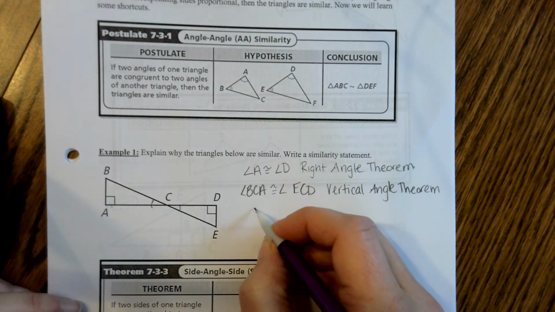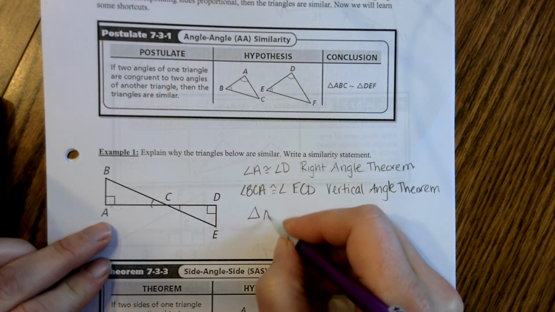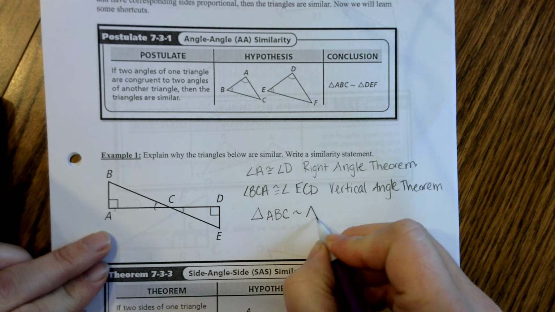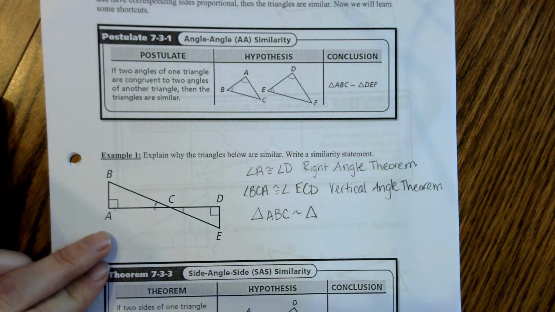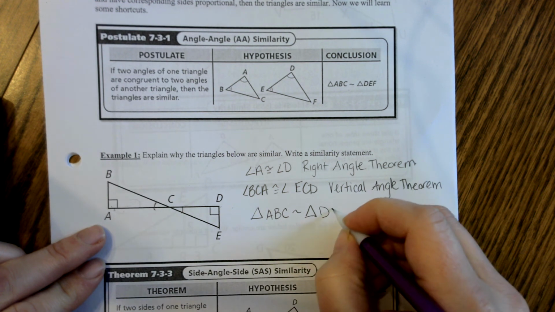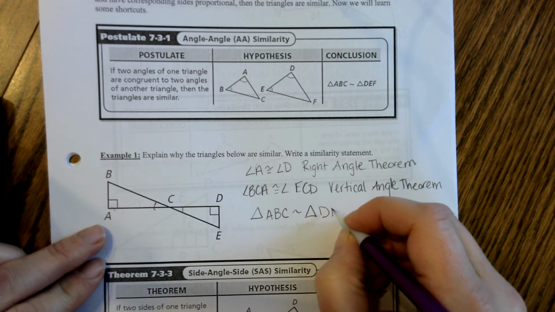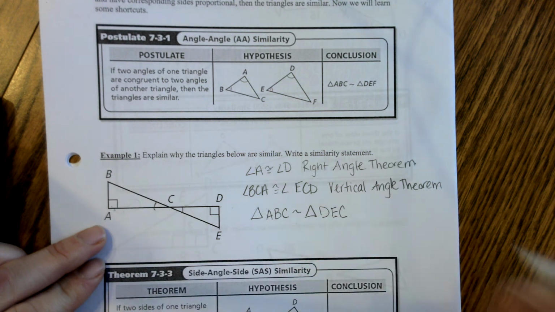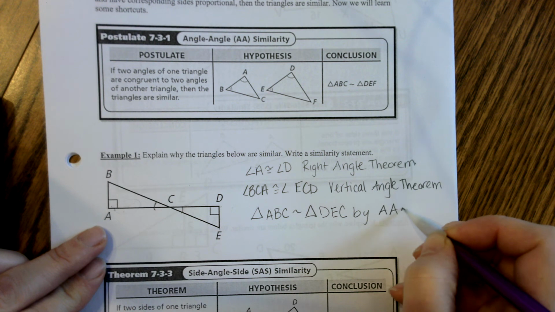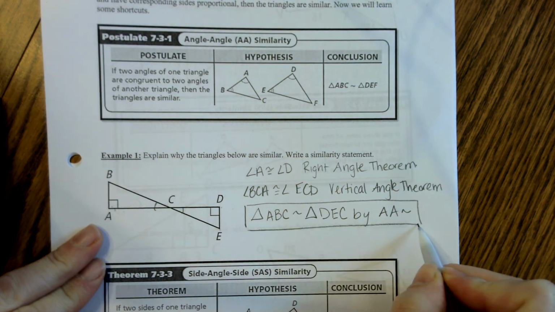So we would write triangle ABC is similar to, now we have to see how we're doing this. We started with A, so we have to start with D here. D, E, C, by angle-angle similarity. And that would be the similarity statement.